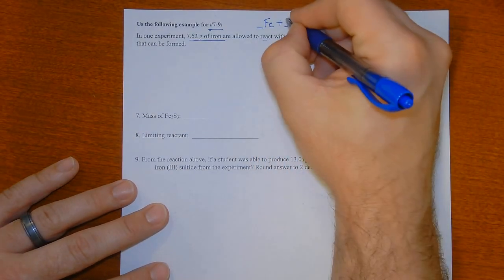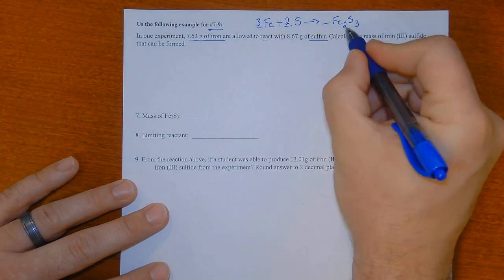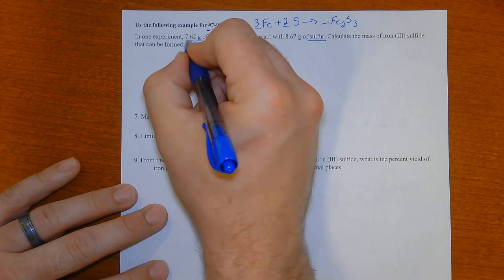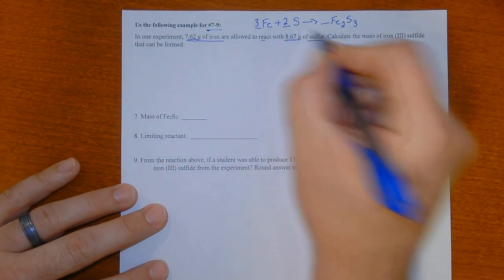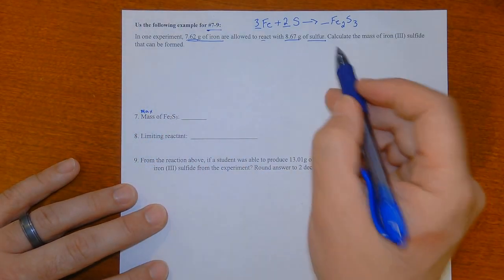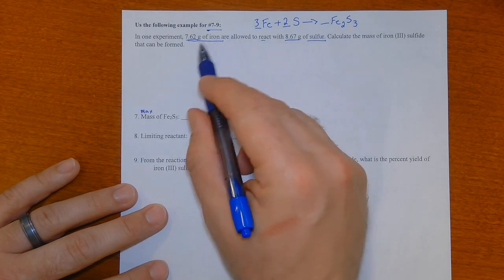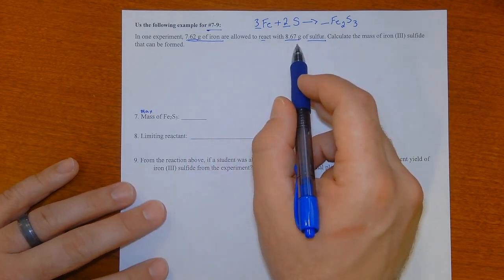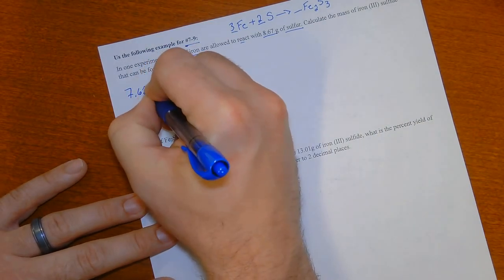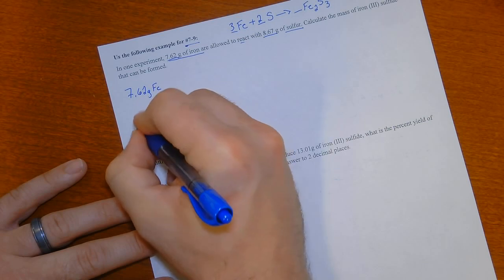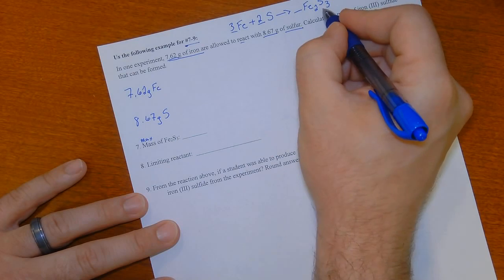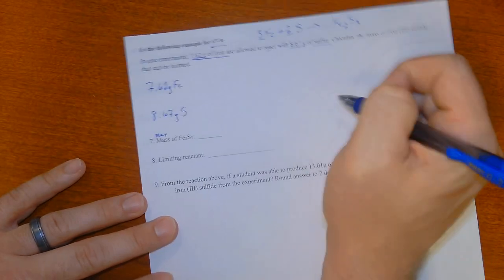Now I need to balance this. So this should be a 2, that should be a 3, right? And we're balanced. So notice how I'm given both of my reactants. I need to find a max mass of iron 3 sulfide. So how much of this can possibly be made if I have that amount and that amount reacting together? Well, this is a limiting reactant type of question. So I need to turn 7.62 grams of iron and 8.67 grams of sulfur into that product. That will give me 2 different numbers. All right, so let's do that.